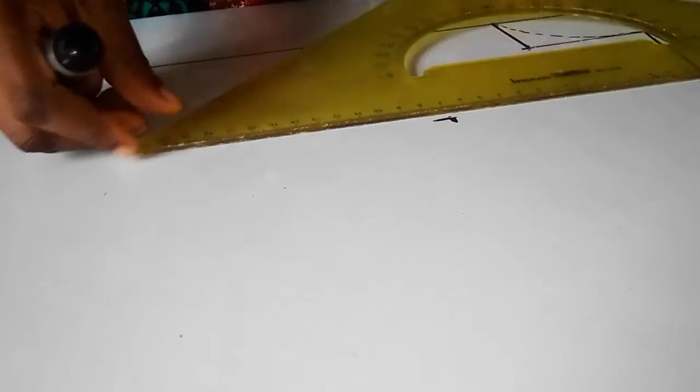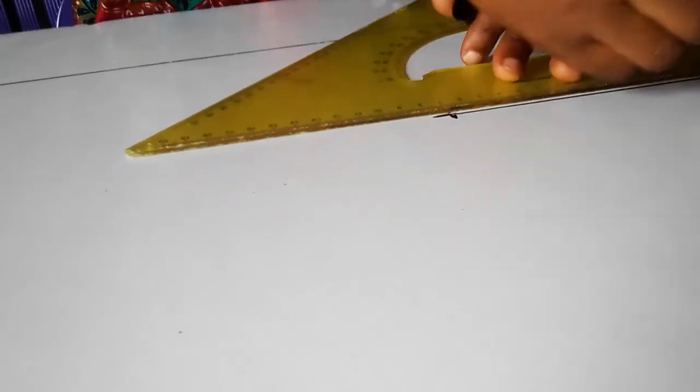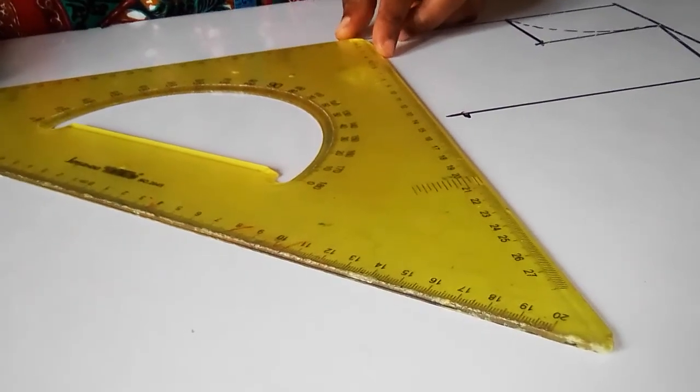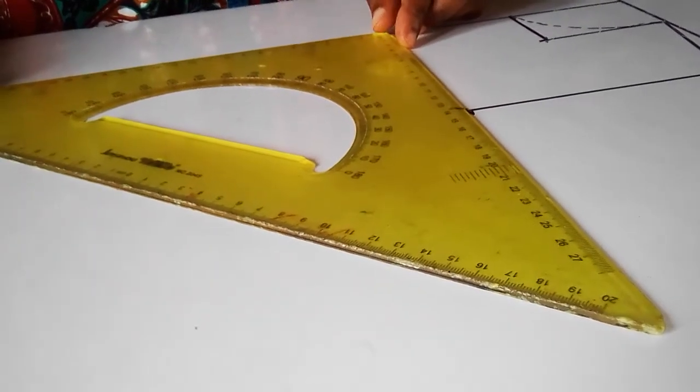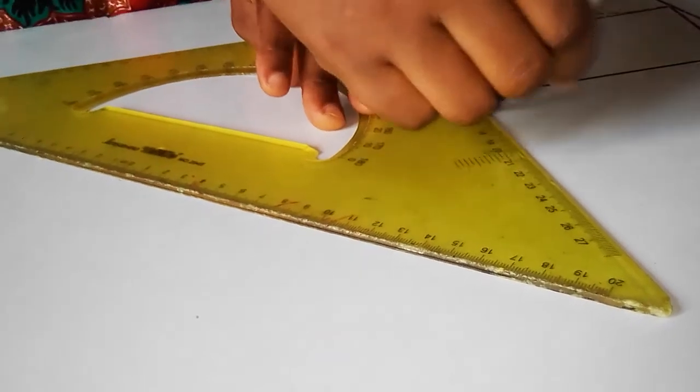Now we are going to rule our straight line. You rule a straight line from the shoulder to the armhole. We have to extend this line so that you get a very beautiful armhole. So I place my ruler on the line that I made for me to get a straight line.